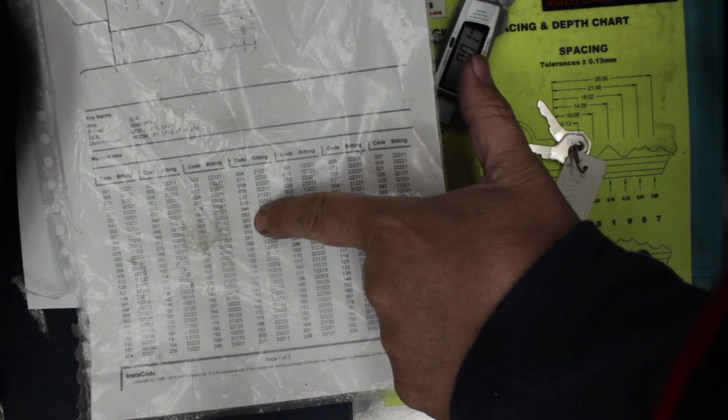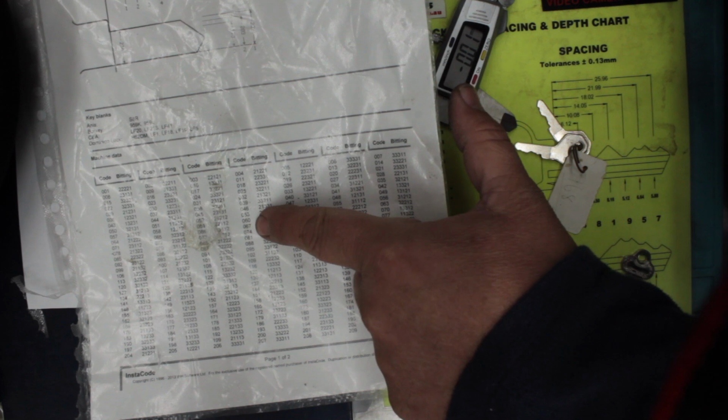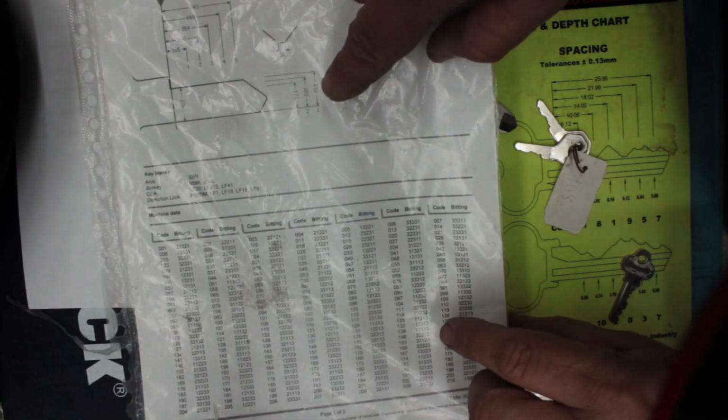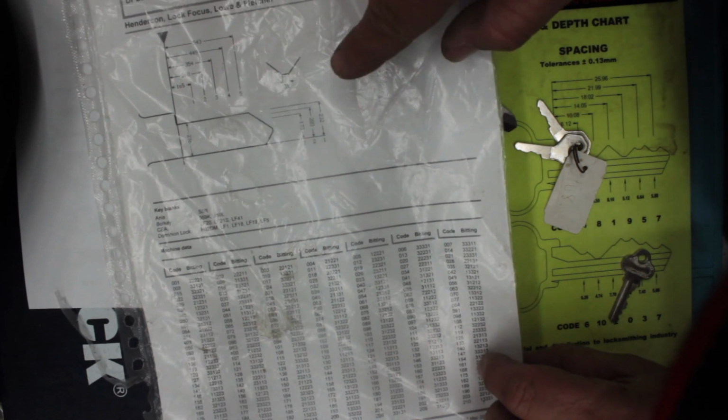I just want to have a quick talk about direct codes and indirect codes. This chart right here is full of indirect codes. All these codes, such as 060, 070, are indirect codes. You look at the front of your mailbox or your desk and you see a little number. That's the indirect code that tells us the actual depths and how to cut that key. All of these keys are cut by different depths, and they've all got different numbers, sometimes even letters.